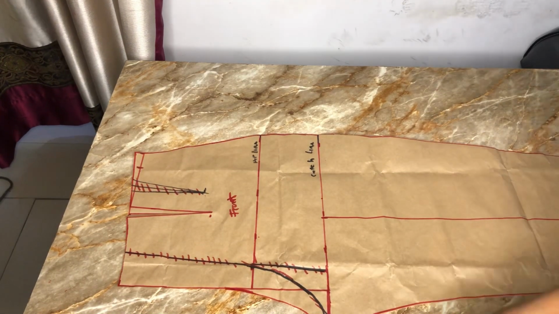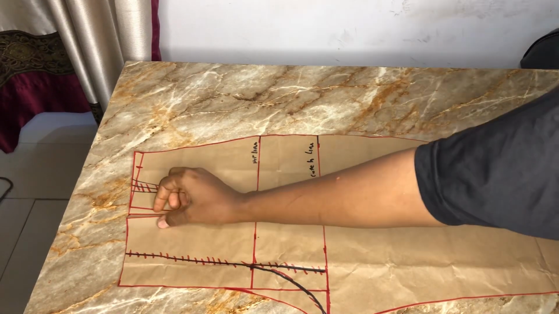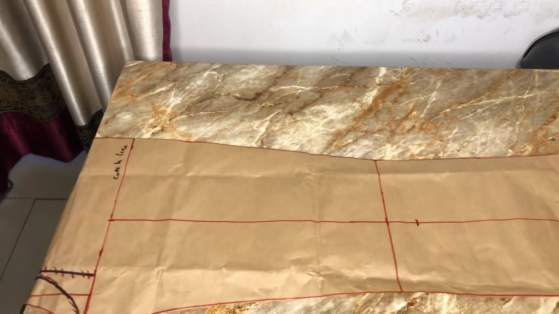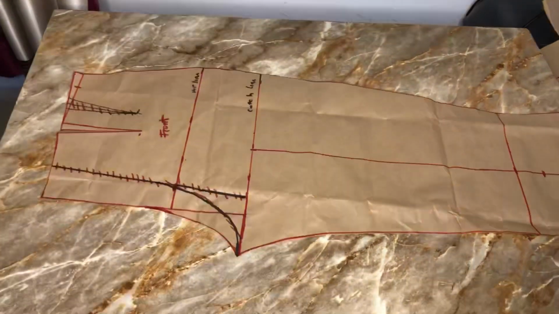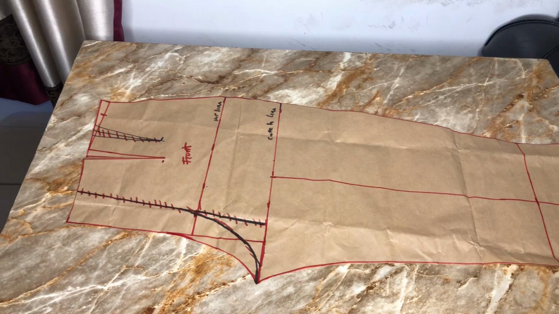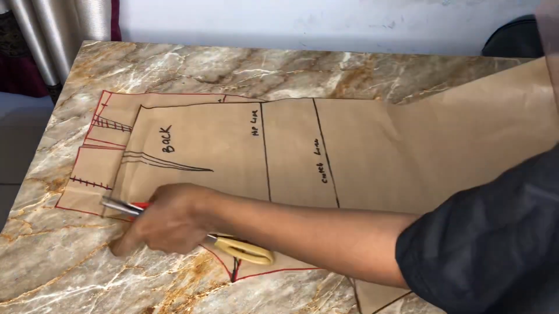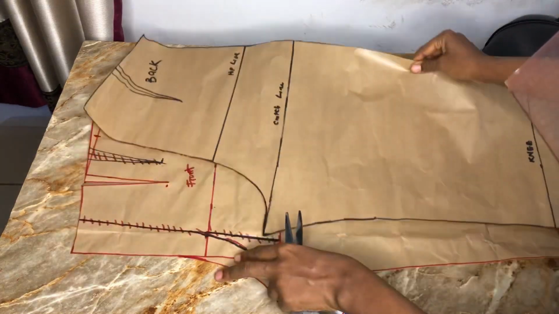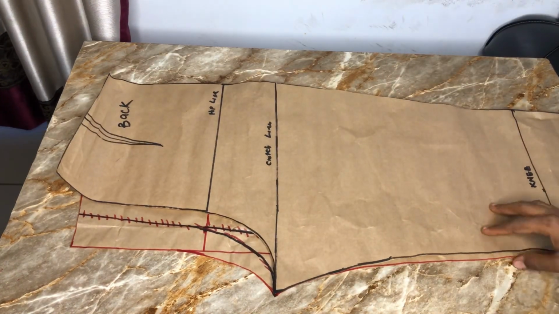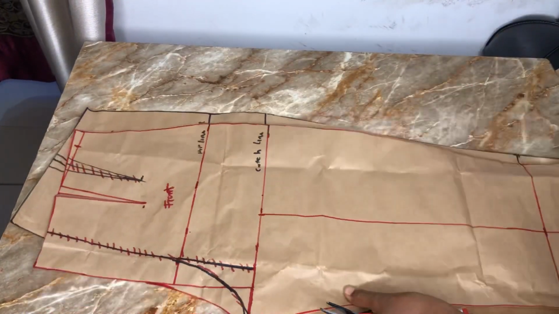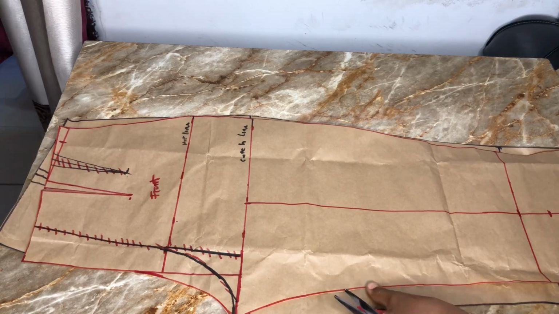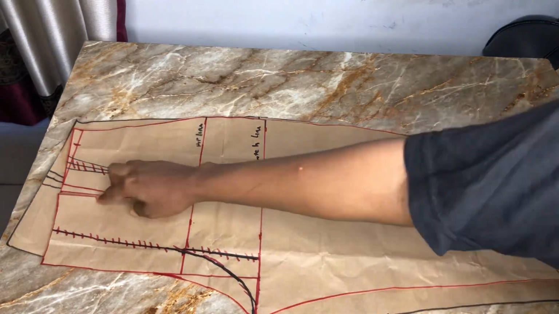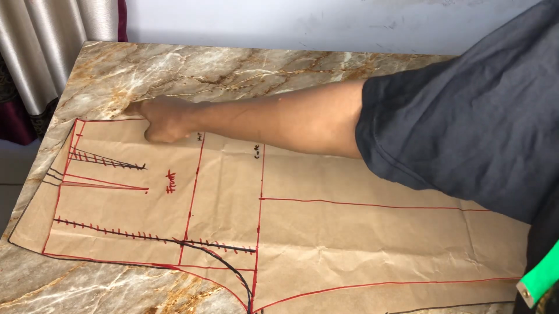Now after cutting my back, I had to go ahead and cut the front. Like I said, the red line is the front and the black line is the back. Another thing you need to know is you have to shape the front part of your trouser. From the center front, you come down by half an inch, then connect to the dart line. I've already done that here, I'm just trying to show you guys.